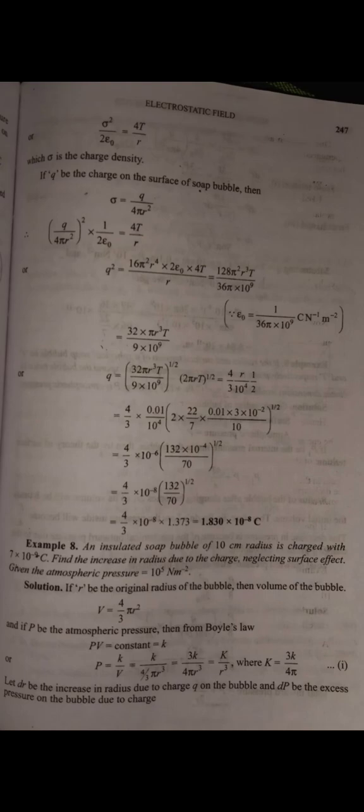Therefore, (Q upon 4 pi R square) whole square into 1 upon 2 epsilon naught is equal to 4T by R, or Q square is equal to 16 pi square into R to the power 4 into 2 epsilon naught into 4T upon R, which is equal to 128 pi square R cube T upon 36 pi into 10 to the power 9, because epsilon naught is equal to 1 upon 36 pi into 10 to the power 9 coulomb square per Newton per meter square.